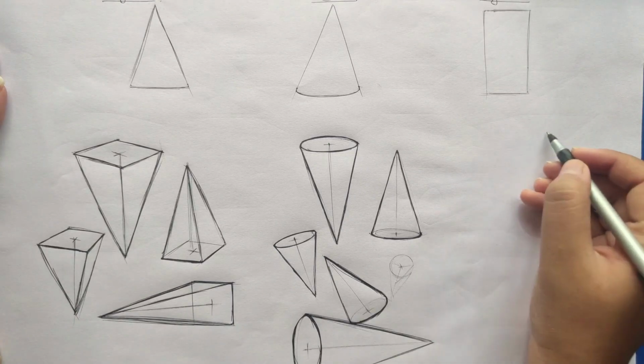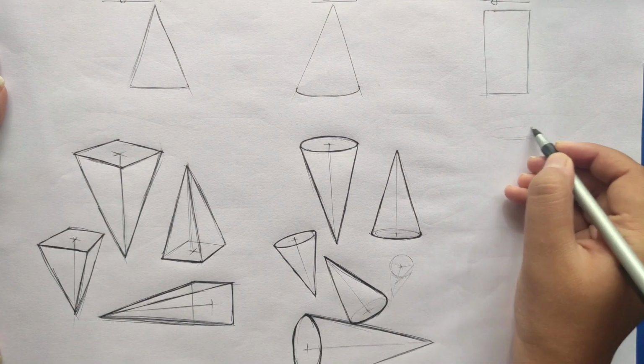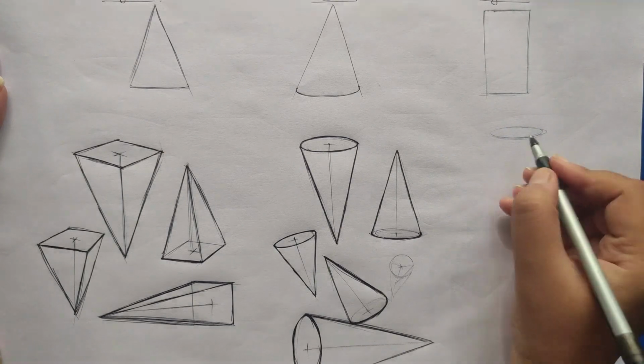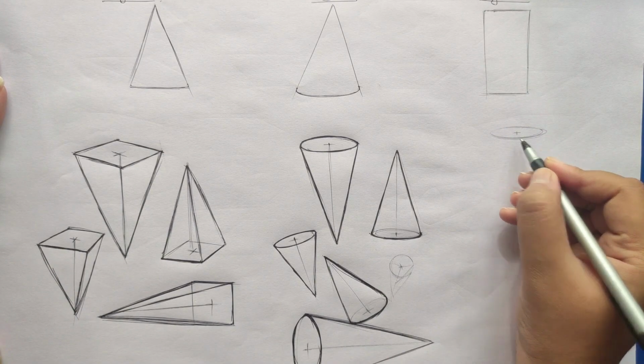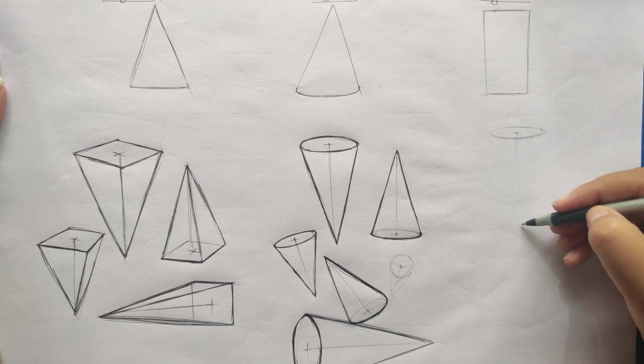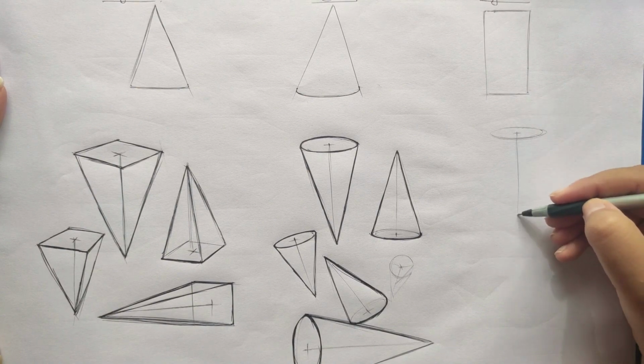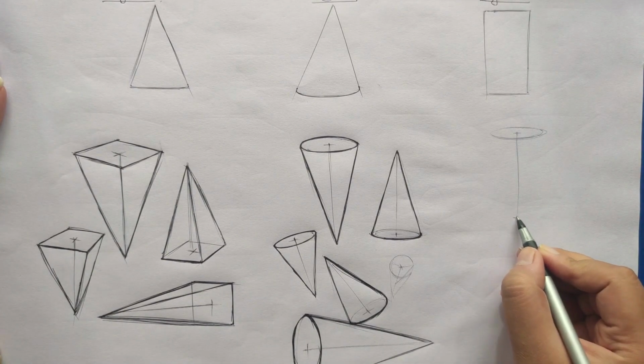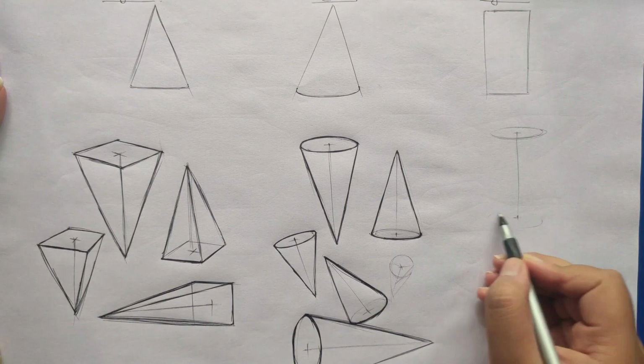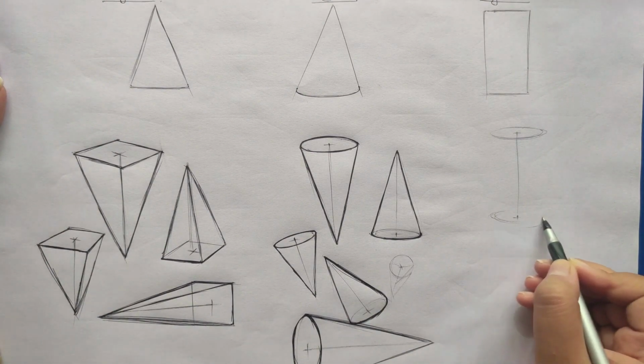Now, let's tackle the cylinder. Cylinders might seem simple, but achieving the correct perspective is a bit difficult because in here, the most important thing is the ellipse. Now for that we can start by constructing the ellipse, and to draw the other ellipse, we can extend a center line that will help us define the height of the cylinder, and we'll construct the ellipse there.